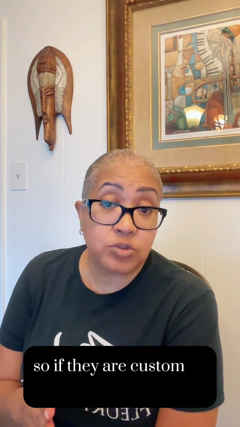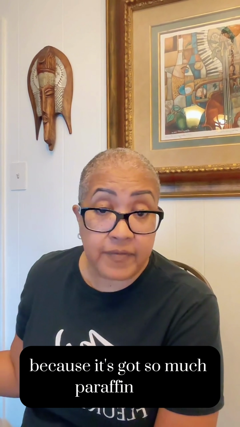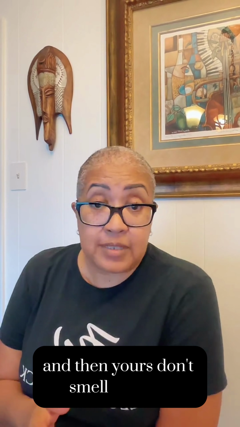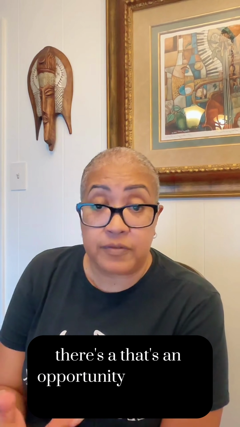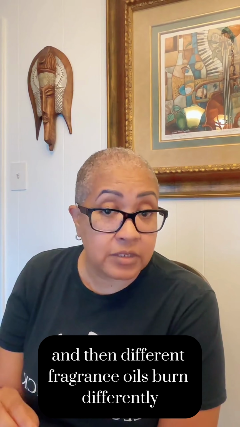So if they're accustomed to smelling Bath and Body Works or these Walmart Yankee cheap candles that you can smell down the street because it's got so much paraffin in it, and then yours don't smell like that, there's an opportunity for you to educate. Because if you're asking for 100% soy, it's just not going to perform the same way, because it's 100% soy. And then different fragrance oils burn differently.